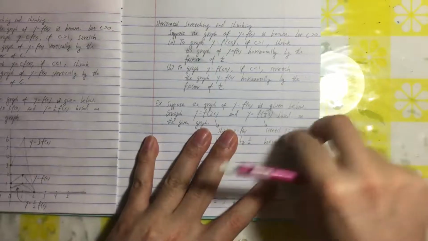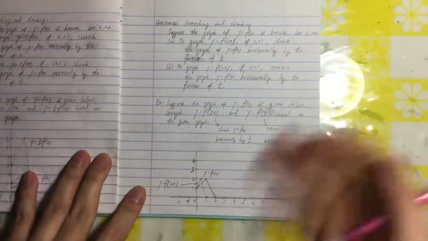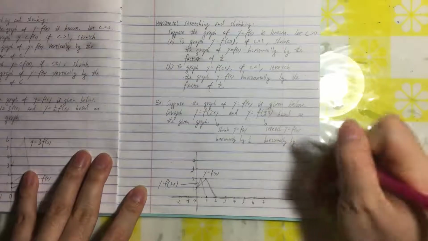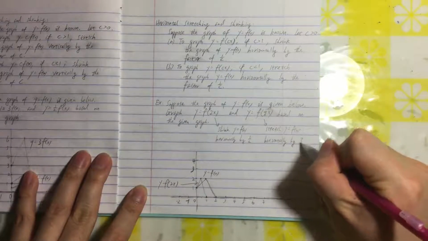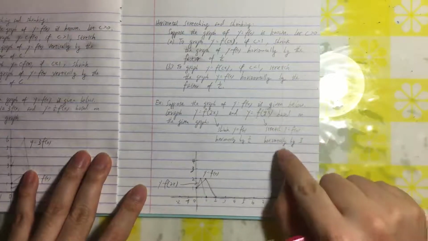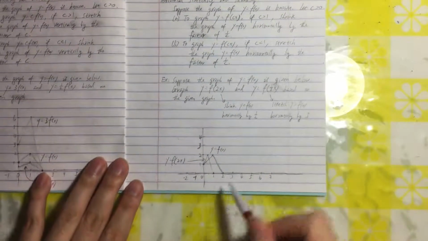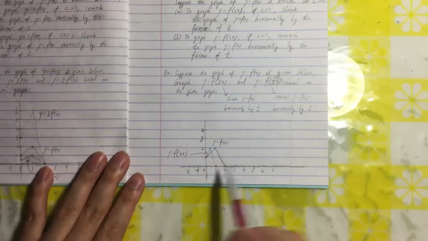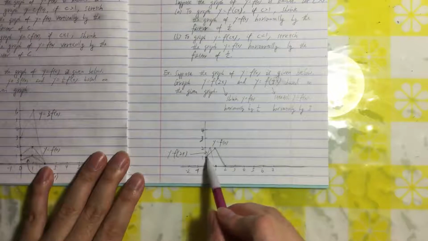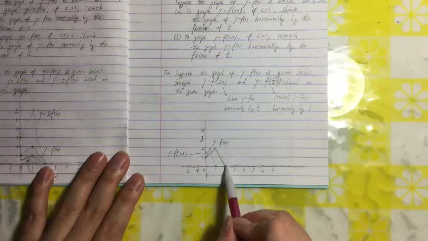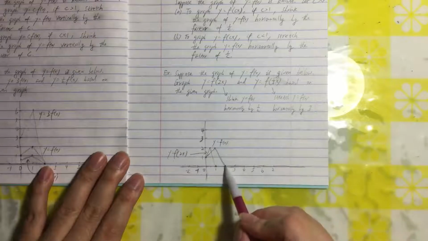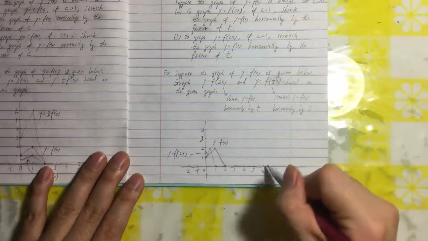So stretch the graph horizontally by the factor of 3. Look at the original graph here. This point is 2. If I stretch it horizontally by a factor of 3, 2 times 3 is 6. So this point comes here.